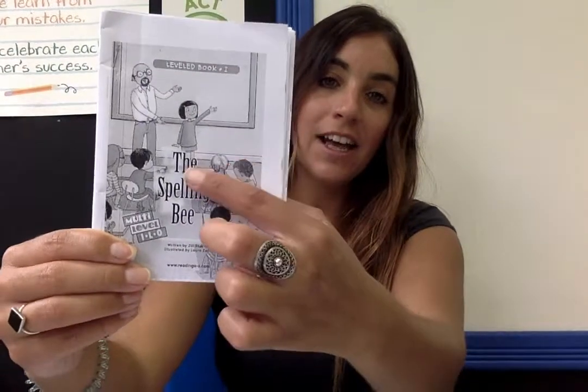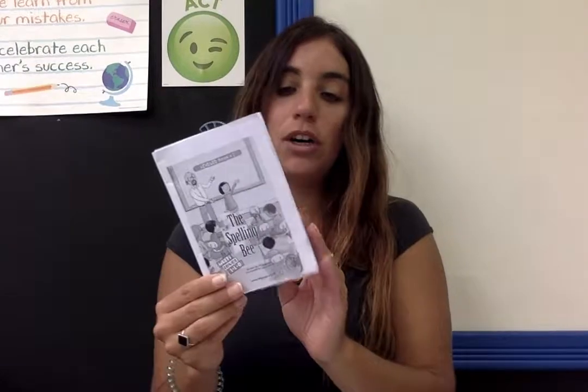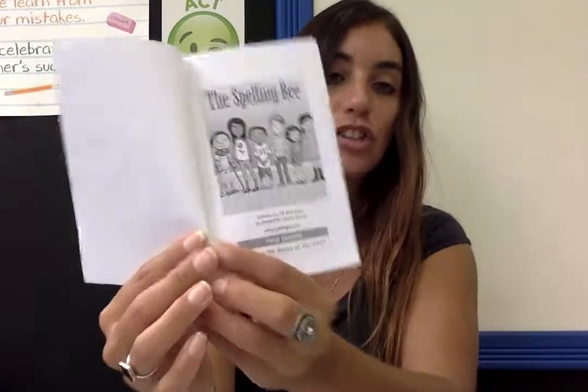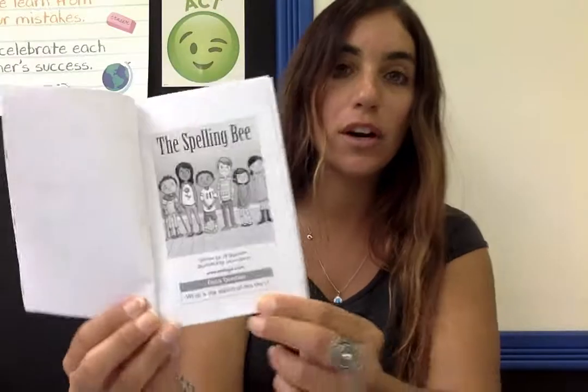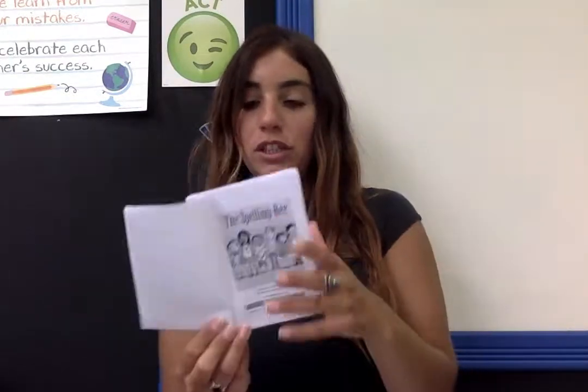The first thing that you're going to do is read your book again, The Spelling Bee. Remember that when we start reading our book, we first should be looking at the focus question, which is, what is the lesson of this story? So we want to think about that when we're reading. What did we learn from the plot of this story?